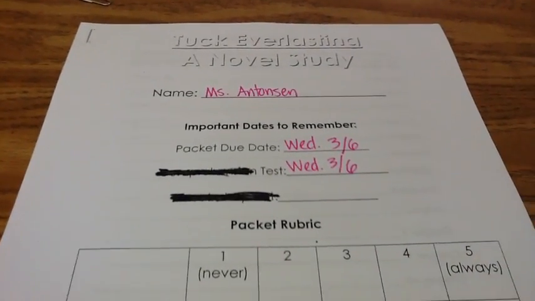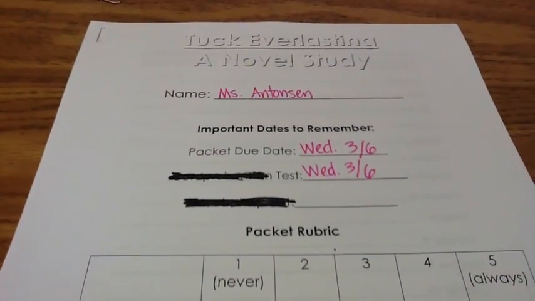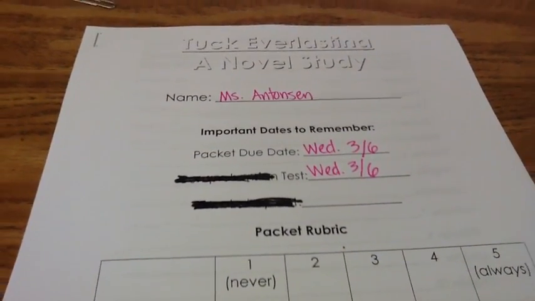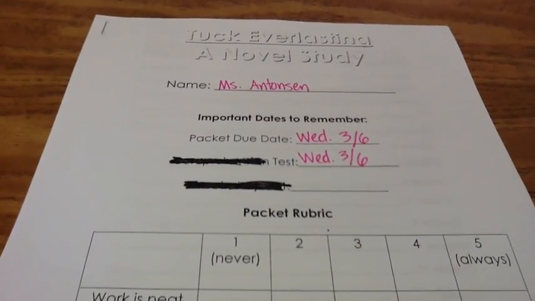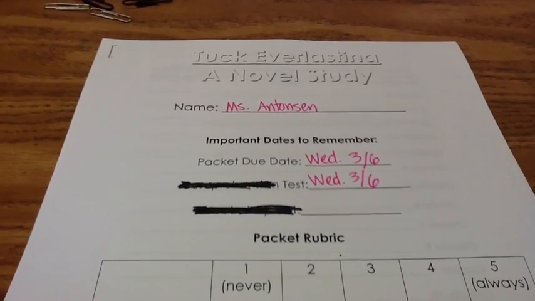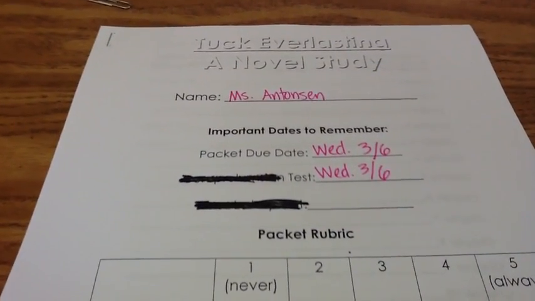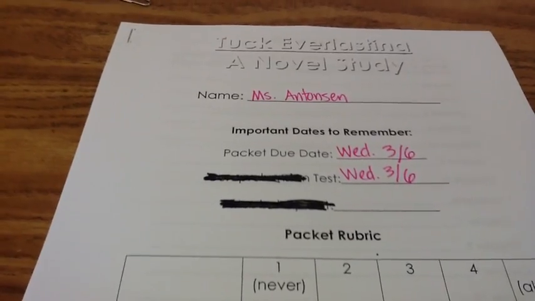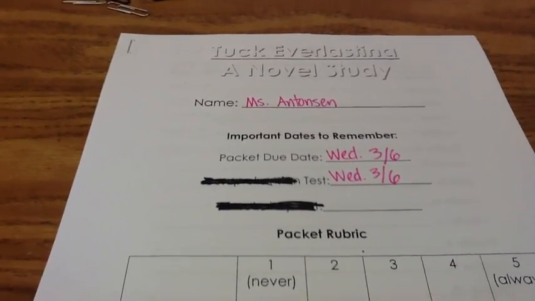If you are struggling to complete your Tuck Everlasting novel study homework packet, this is an overview that is designed for you. We're going to start on the cover. You should have your name on this. Many people have already started losing their packets simply because they don't have their name on them. The packet is due Wednesday, March 6th. That is the same day as our Tuck Everlasting.